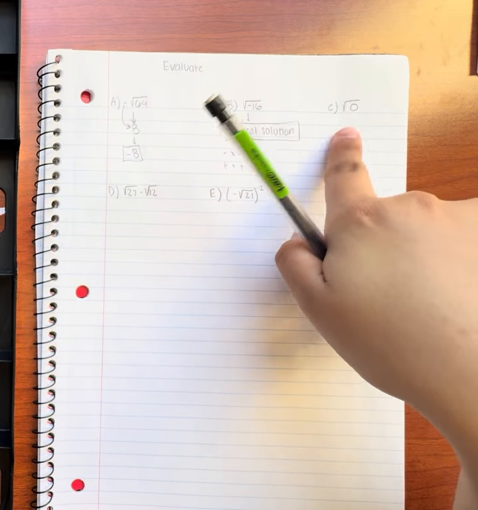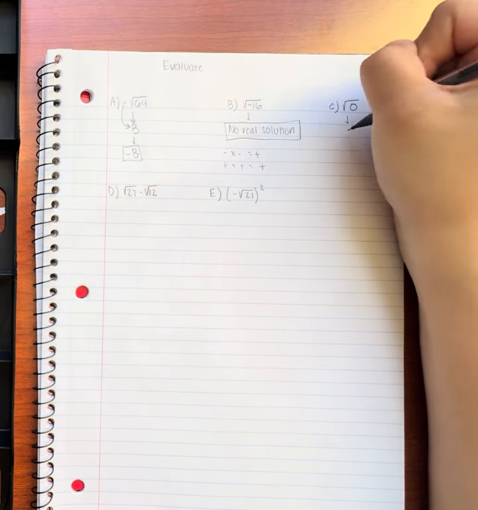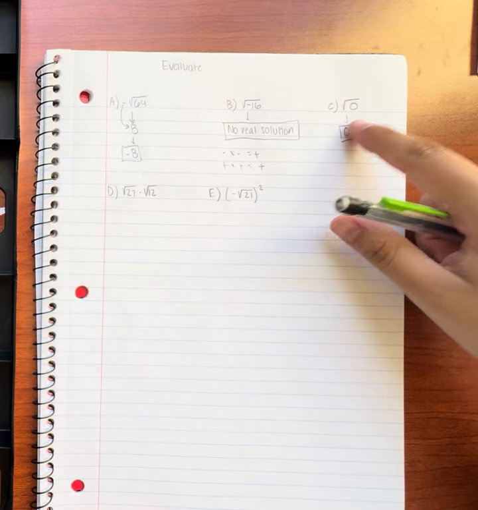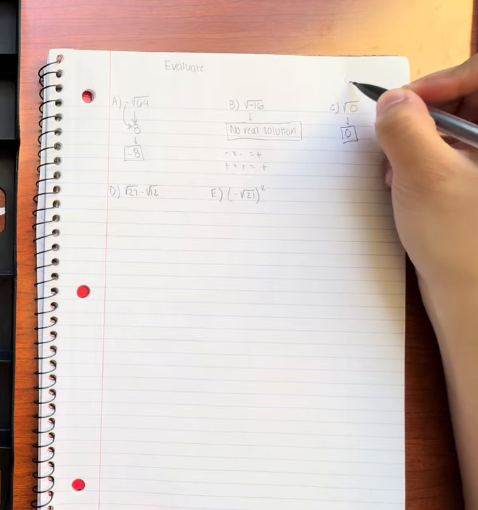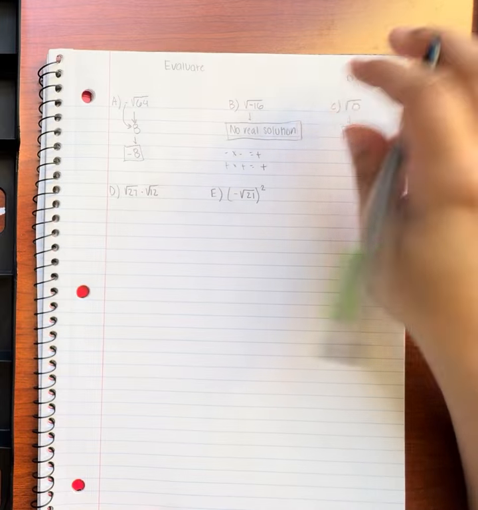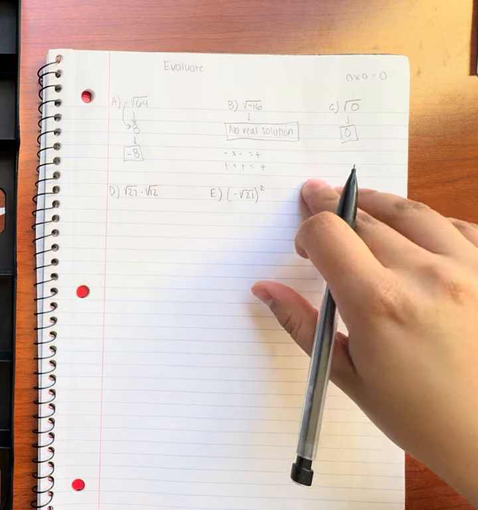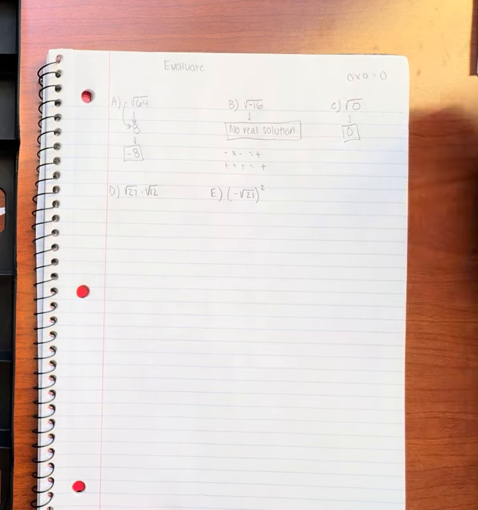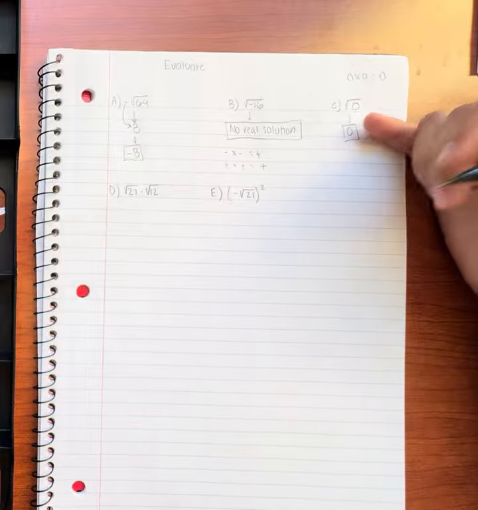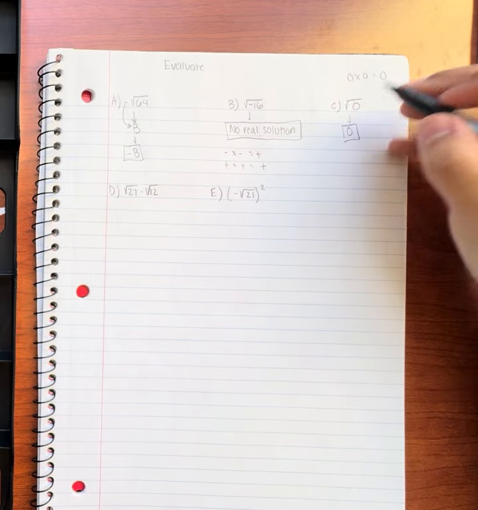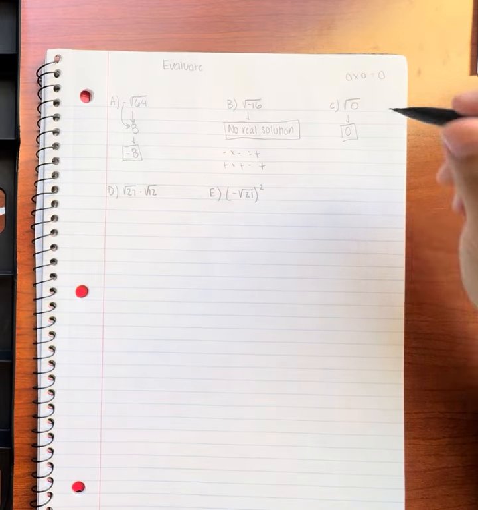And for C, the answer is pretty straightforward. It's just going to be 0, because 0 times itself equals 0. So if you were to take the square root, therefore the square root of 0 is always 0. And this one kind of tripped me up a little because it just seemed too easy. So something you can ask yourself is what times itself gets you the radicand inside the square root.